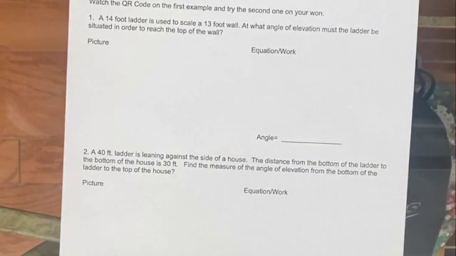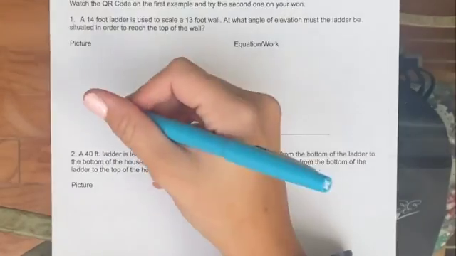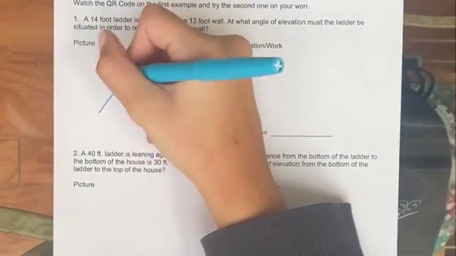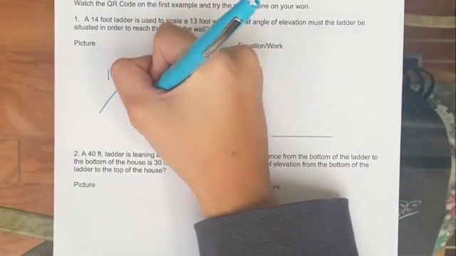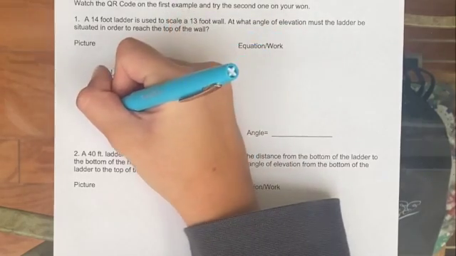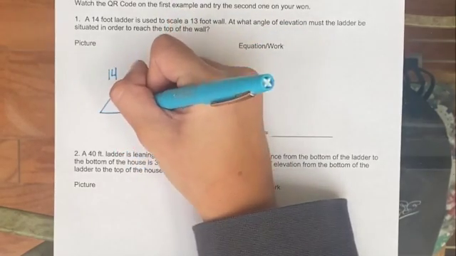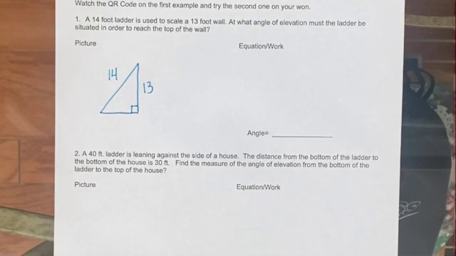Let's look at this first example together. So we have a 14-foot ladder. So remember, whenever we have a ladder in a wall problem, that ladder is going to be our hypotenuse. And then here's our 13-foot wall. And this is the side we don't know. So our wall with the ground is going to form the right angle.